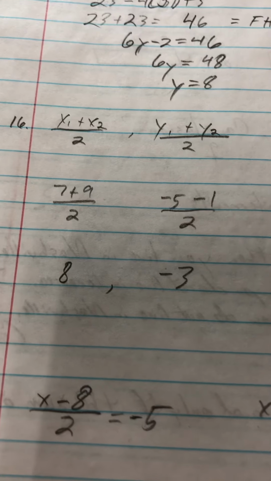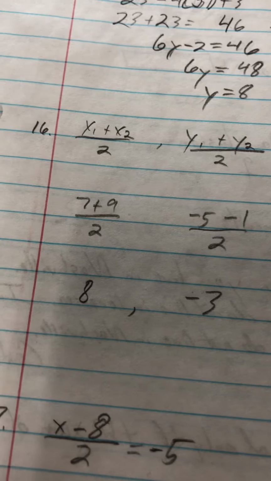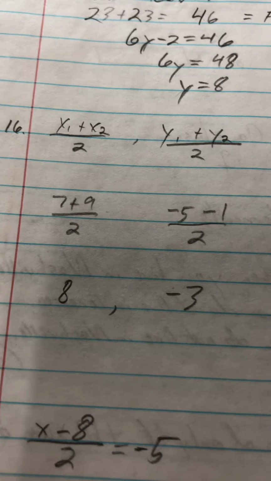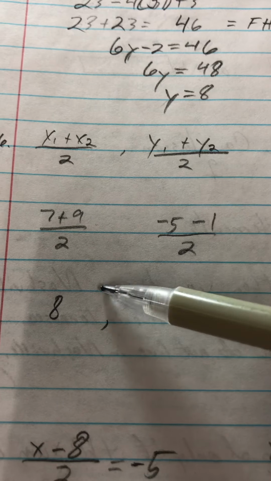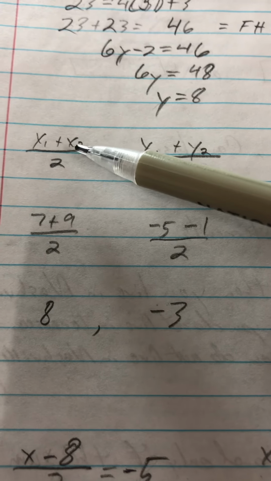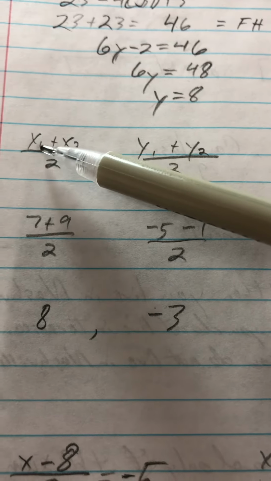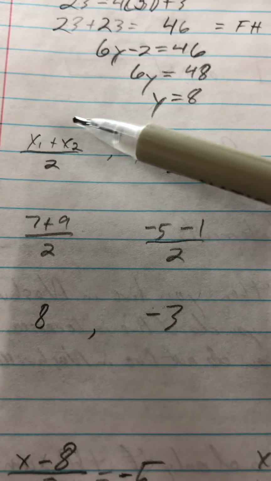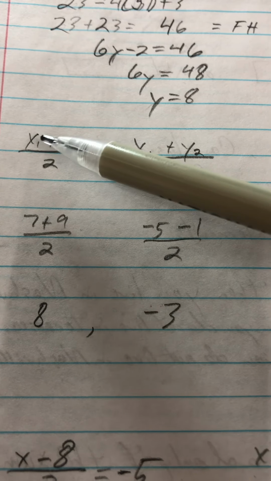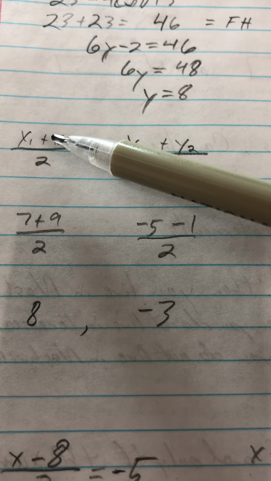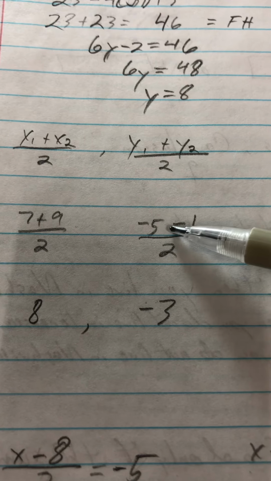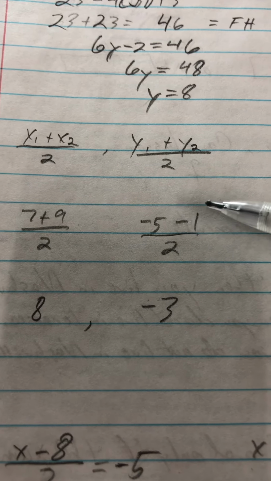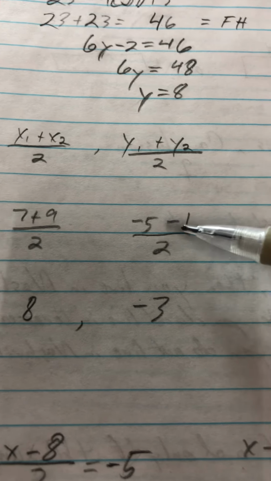Finding the midpoint for two points that are given. So from this point to this point, you're going to take your x1 plus your x2. So that's your 7 and your 9. Yep, 7 and your 9. And then your y's is -5 plus a -1, which is just -1.